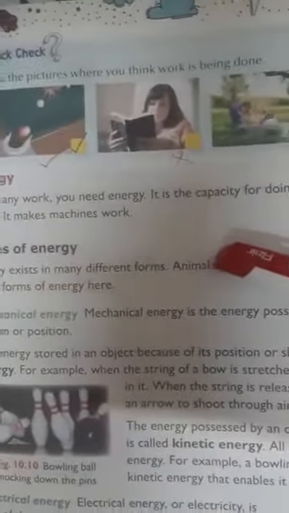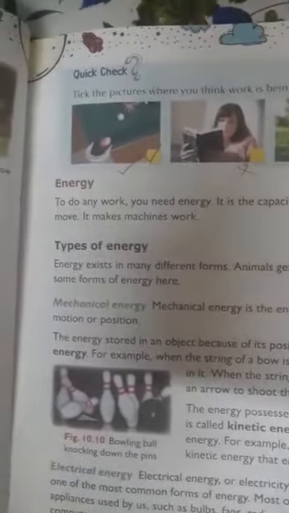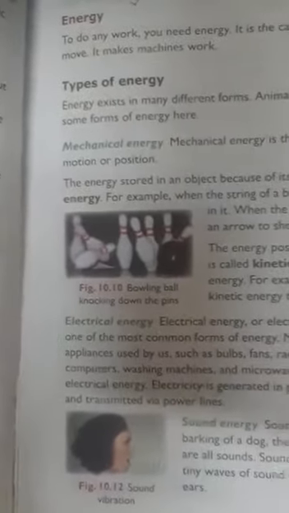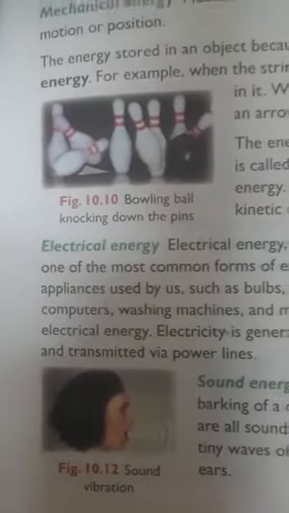What is energy? To do any work, we need energy. It is the capacity for doing work. It makes things move, it makes machines work. The types of energy we have seen: mechanical energy, in which we have seen potential energy and kinetic energy, and electrical energy, by which we run many electrical appliances. Then sound energy, which is produced in our throat, and not only by human beings, by different objects the sound is produced. Then heat energy, which is produced by burning something. Then light energy, which we get from sunlight.